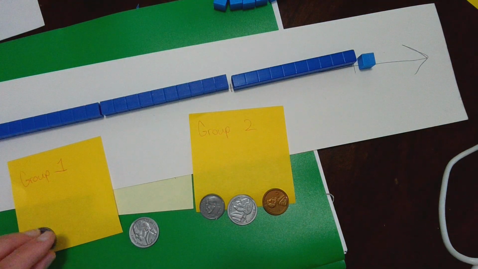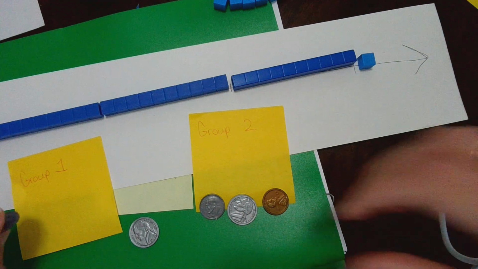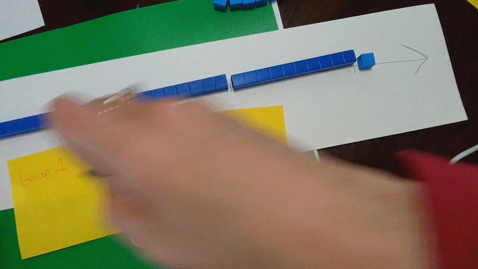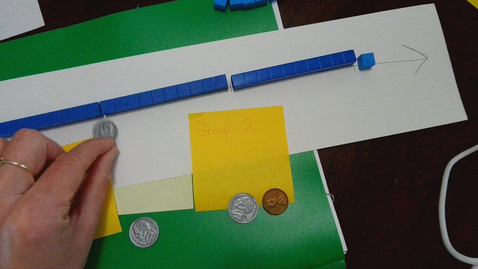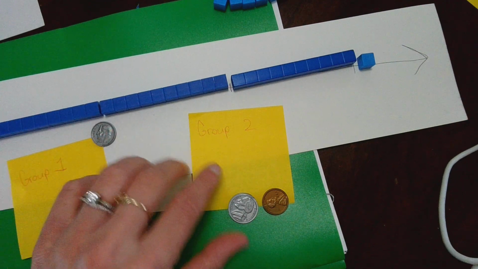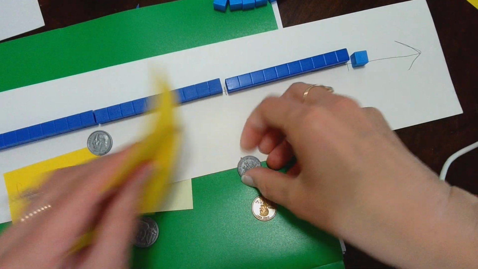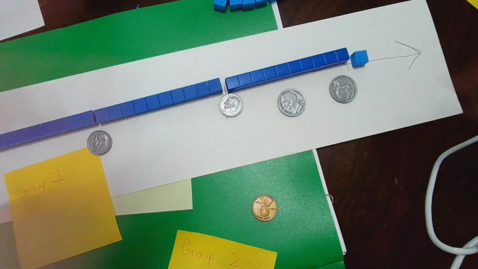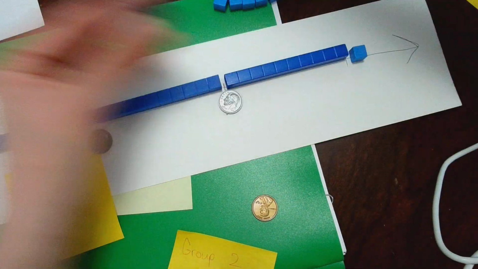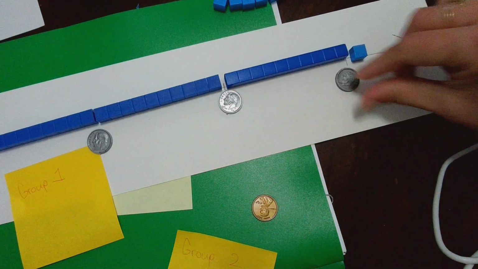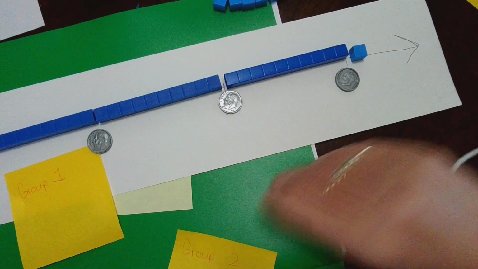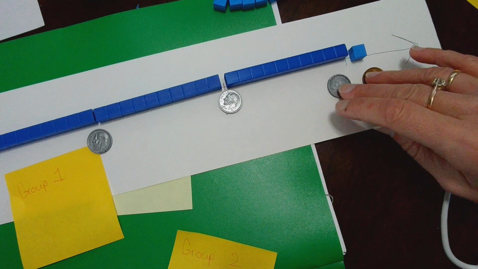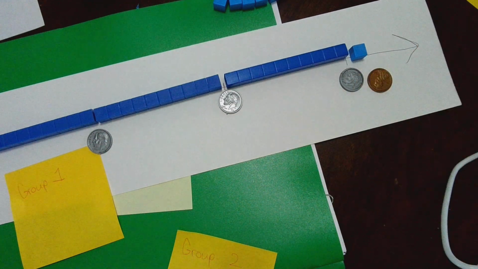Another way to do it, if you're thinking about money: I have 0 cents here, my 10 cents would be right here, 20 cents would be here, 25 and 30 would be here, but guess what? I can trade that in for a dime, and then I still have that 1 afterwards. So this is how you could do that on a number line.